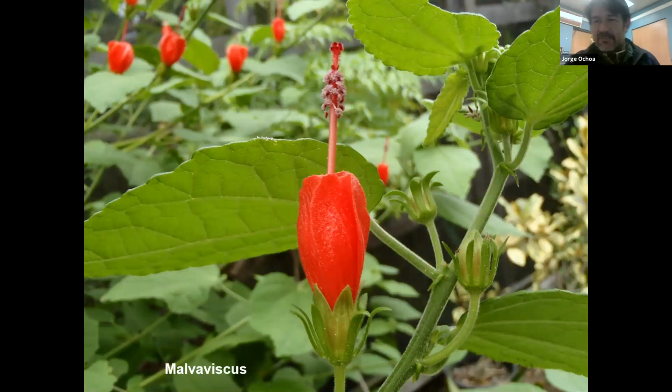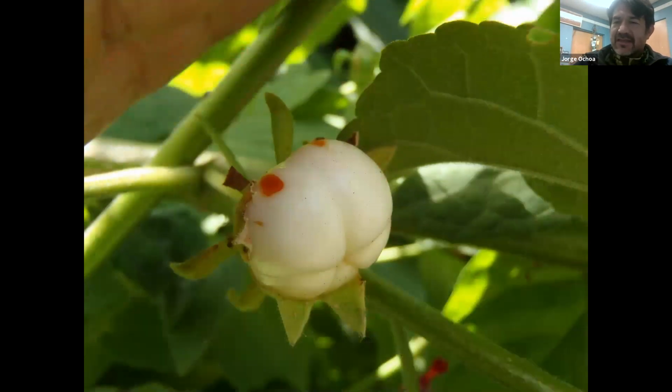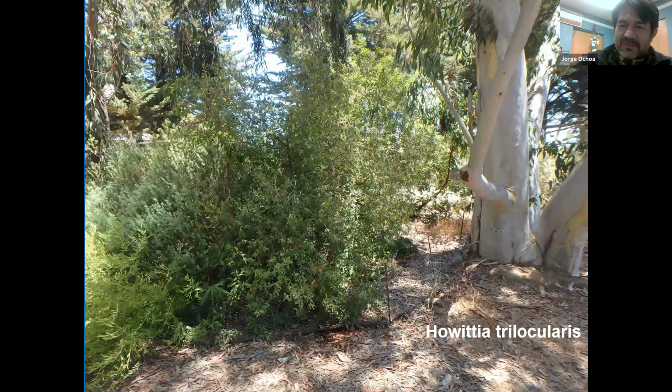Or the genus Malvaviscus, Turk's cap, I believe, is a common name. So here is the seed pod for this, or the fruit, which in this case is kind of fleshy. It's edible. It's kind of dry, but if you never had it and you find that it's going to be red, try it. You're not going to die. You're just not going to be impressed.